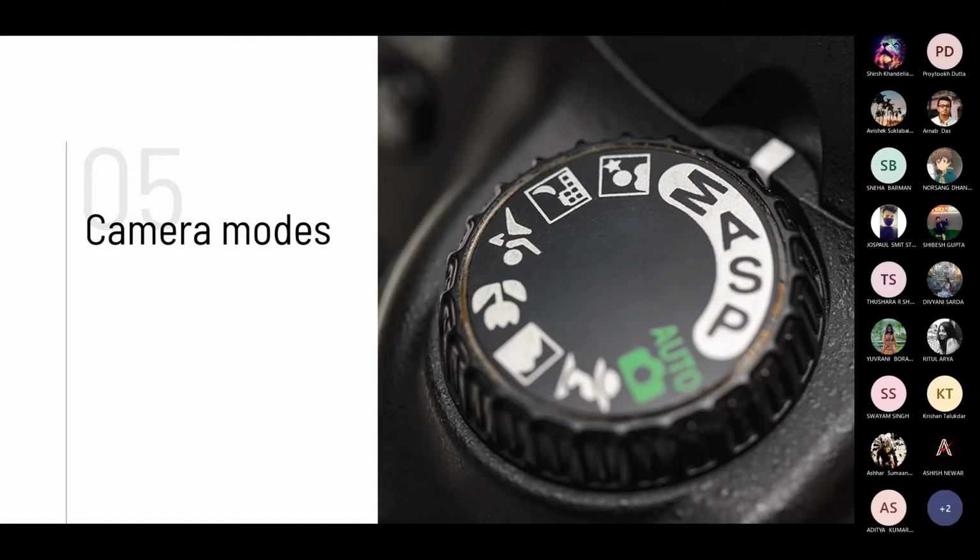Do you guys have any questions related to camera modes, or if you want something more?